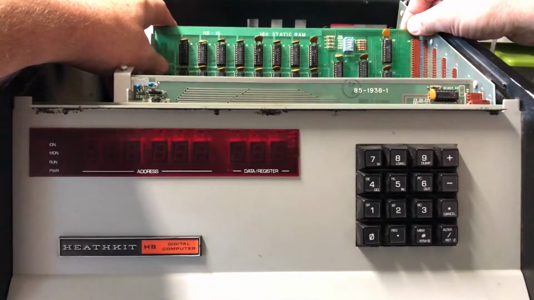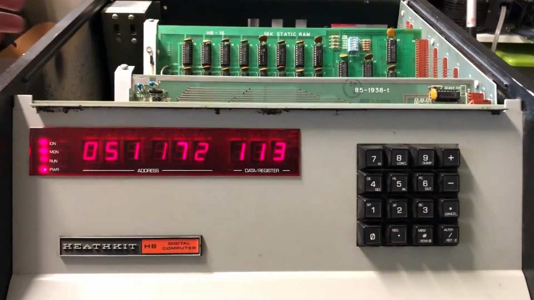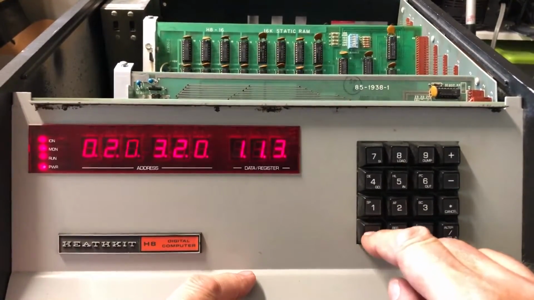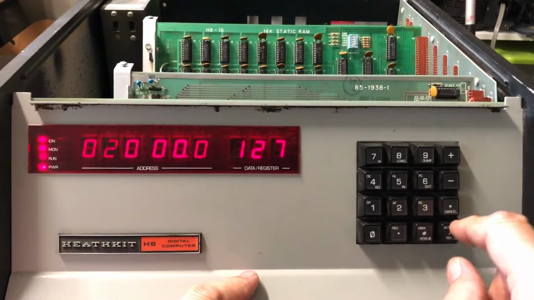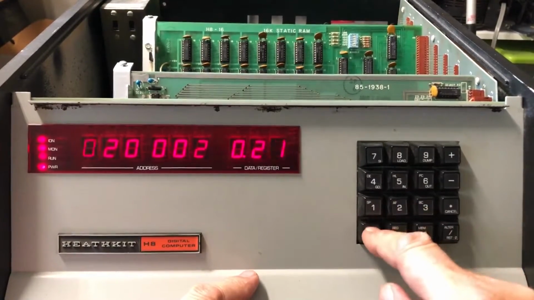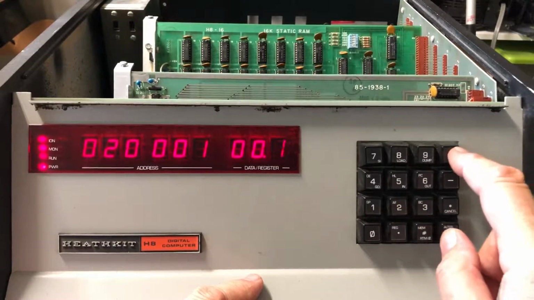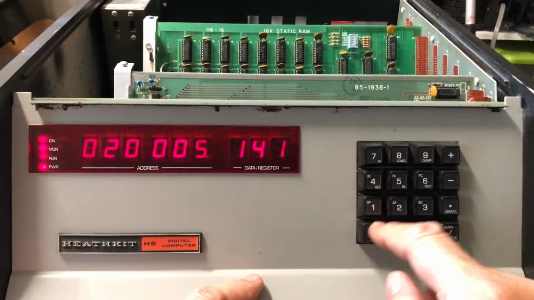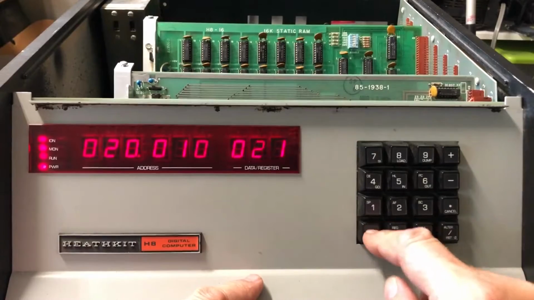I swap this thing out all the time, with the camera off, and it's easier. System should still come up, and we'll do the exact same experiment. So we'll set the memory address to 020000, and then we're going to alter memory, and we're going to write in a 000, 001, 020. Oops, I did that wrong again. 001, 002, 004, 010, 020, 040, 100, and 200.